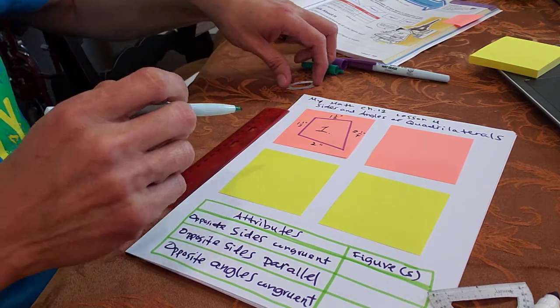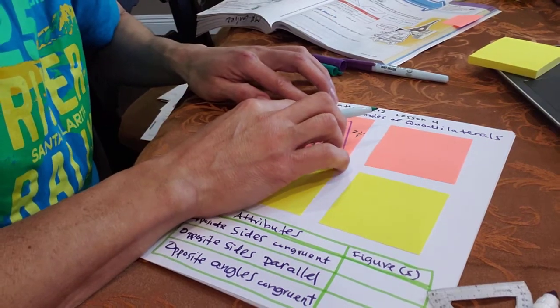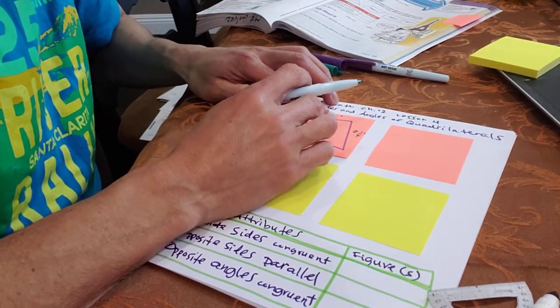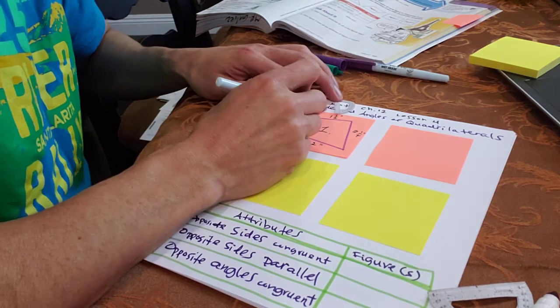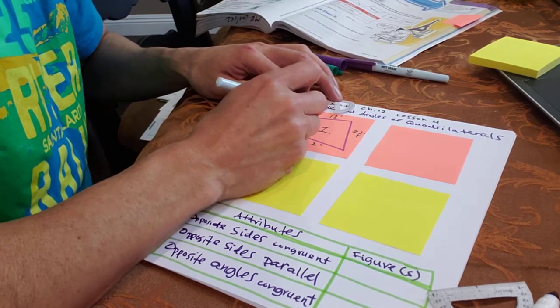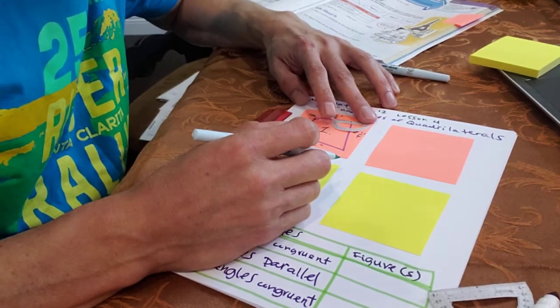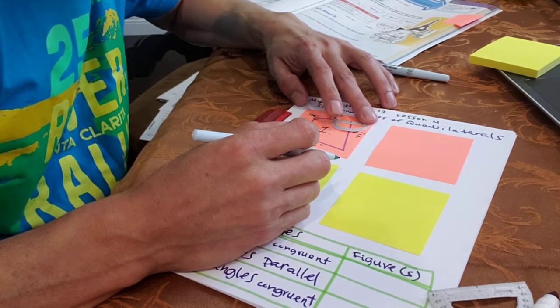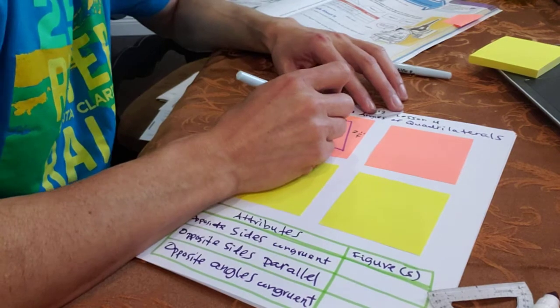Then if I grab my protractor and measure each angle, this is an obtuse angle, more than 90 degrees. This one's 100 degrees. This one also looks like it's at 100 degrees.